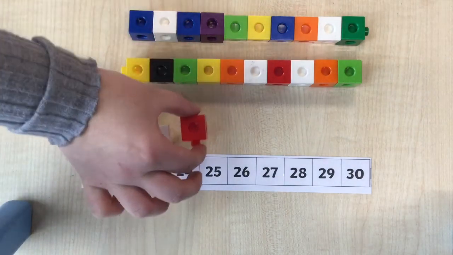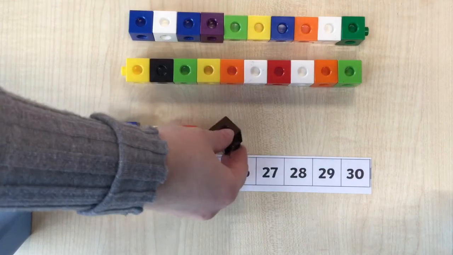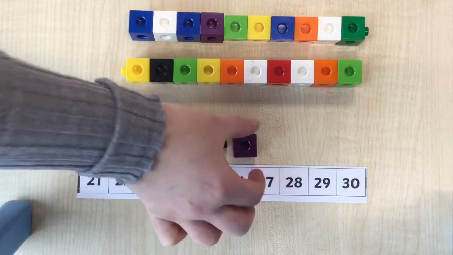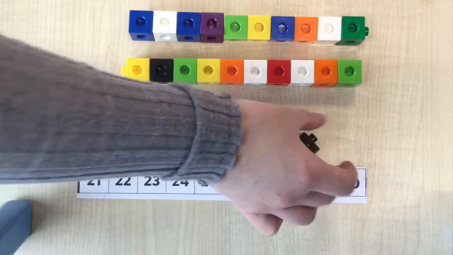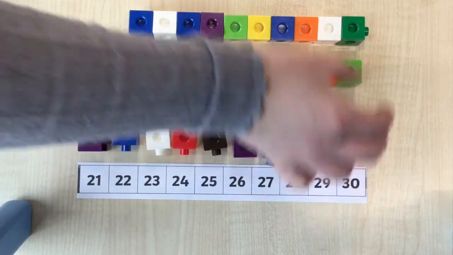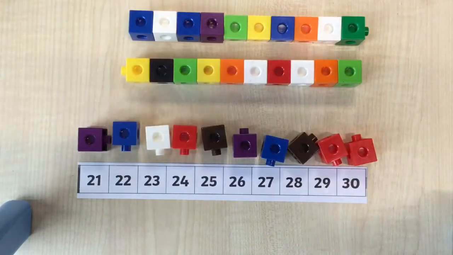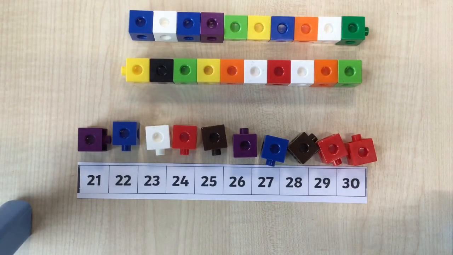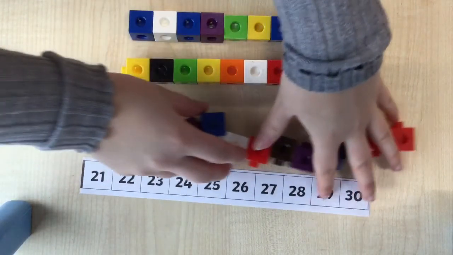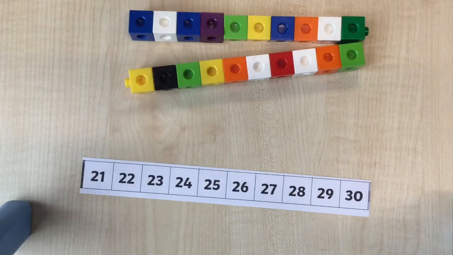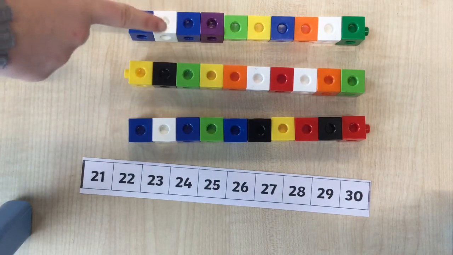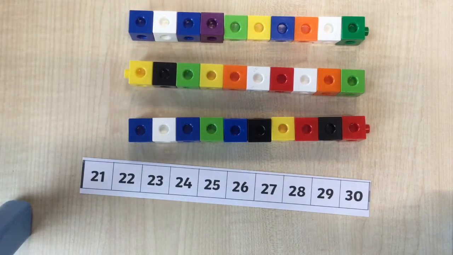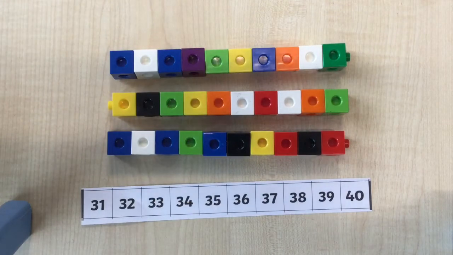23, 24, 25, 26, 27, 28, 29, 30. I have 10 more ones now. So because I have another 10, I can join them together and make another 10 stick. Now I have 3 tens, 10, 20, 30. Okay, here is our 30.